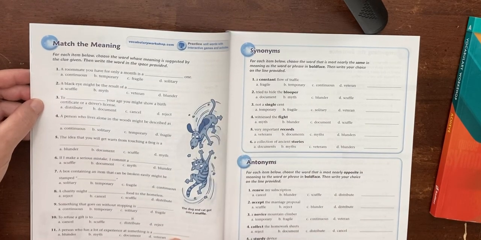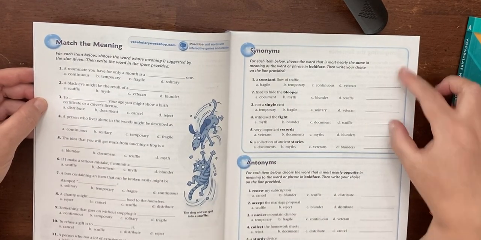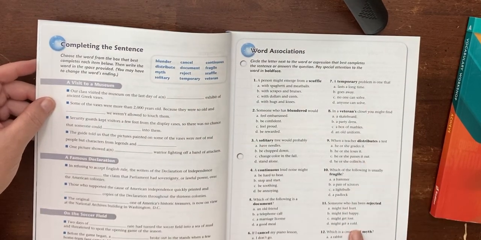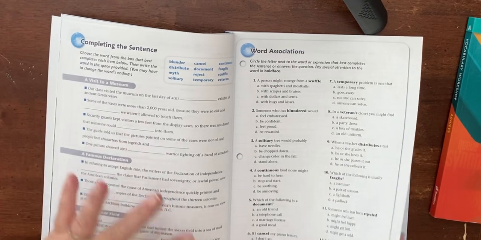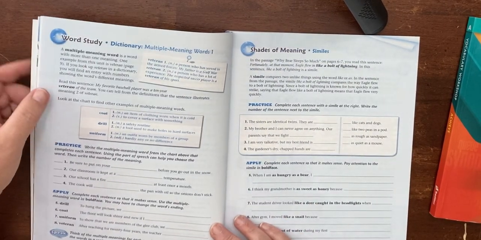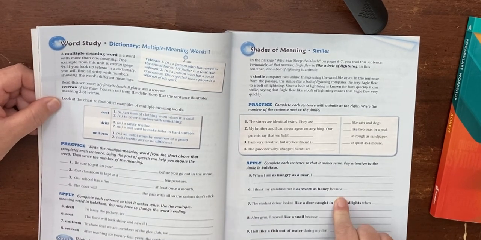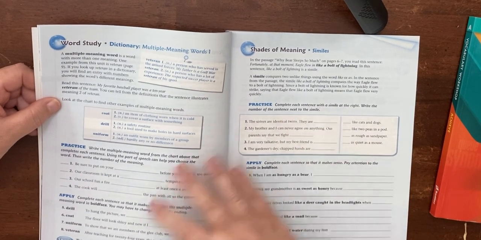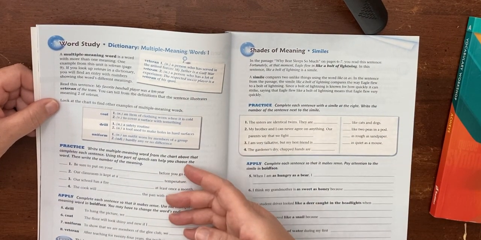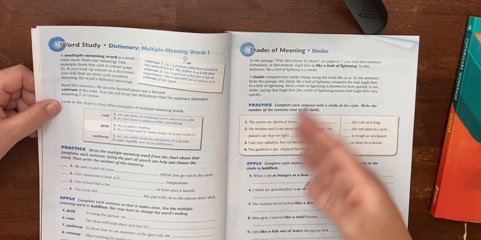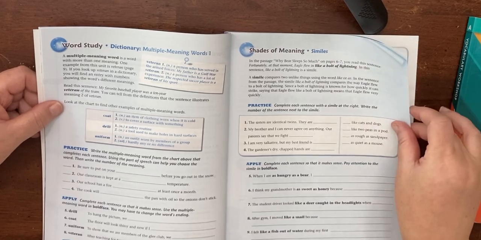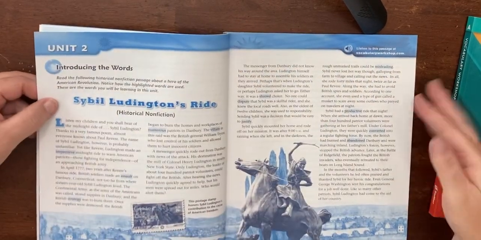Then there's always a match the meaning, a synonym activity, an antonym activity, completing the sentence, and word associations. And those seem to be pretty standard for each unit. Then there's also a word study and shades of meaning. The word study and shades of meaning change depending on the unit. So like, it's not always using the dictionary for multiple meaning words or similes. They'll change. This part will stay the same, the topic, but the activity itself changes. And then you go on to the next unit.